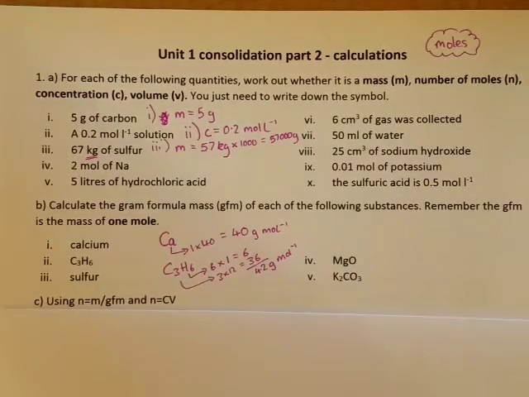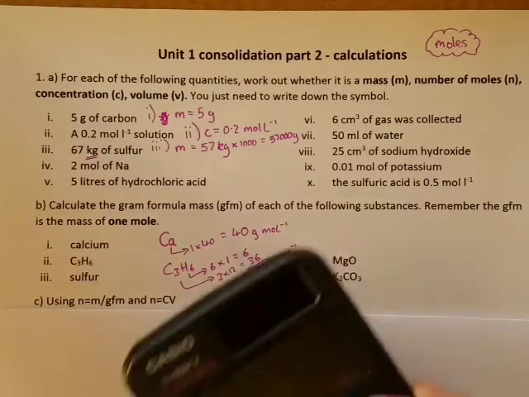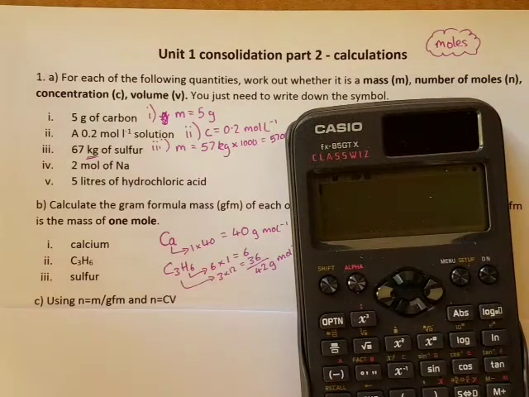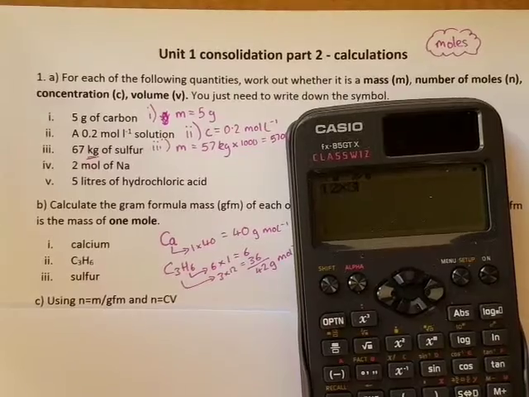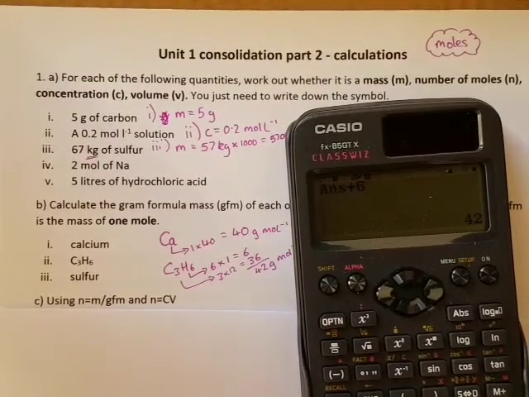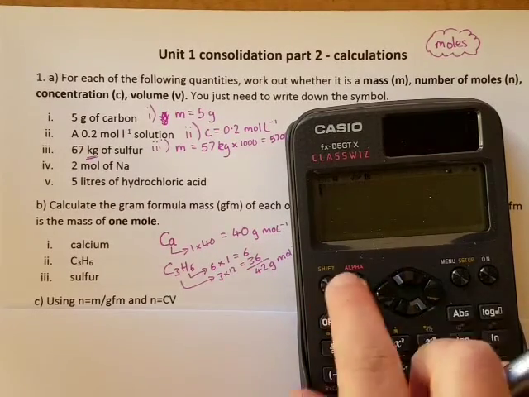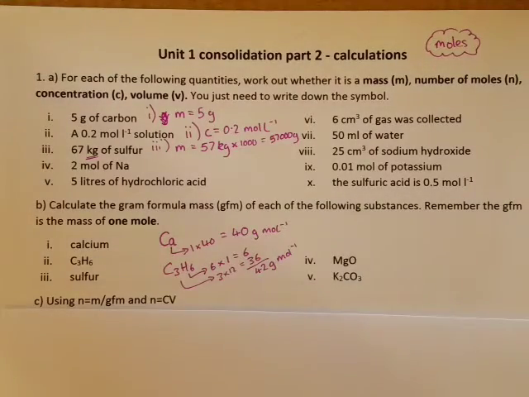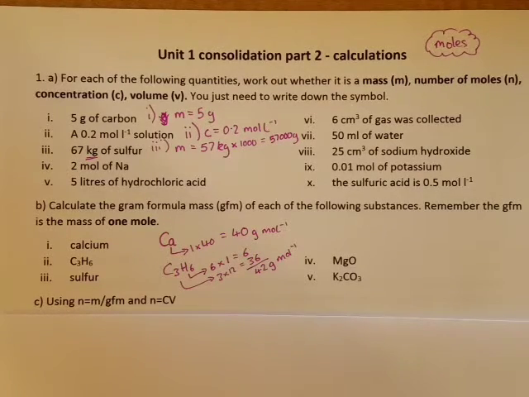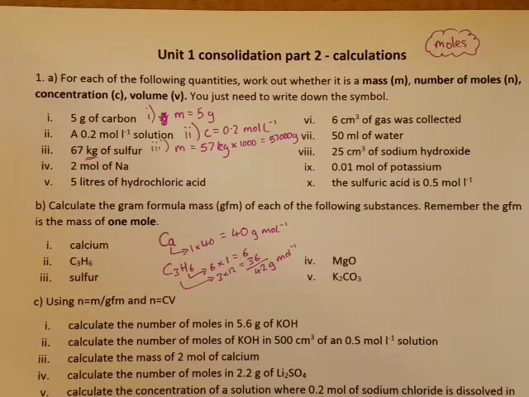Now I'm being a little bit bad here, and I'm not using my calculator. Whenever you're doing GFMs, make sure you use your calculator. So I'm just going to double check that I've actually done that right. I'm fairly confident with 6 times 1, but let's check 12 times 3 plus 6. Now that might seem really easy to you, but it's so common to make mistakes in GFMs, so I really recommend just double checking on your calculator. Okay, part C of this worksheet is then using the n equals m over GFM and the n equals CV equations.